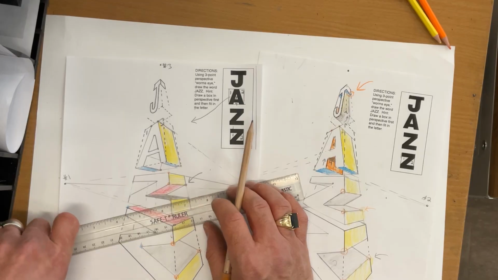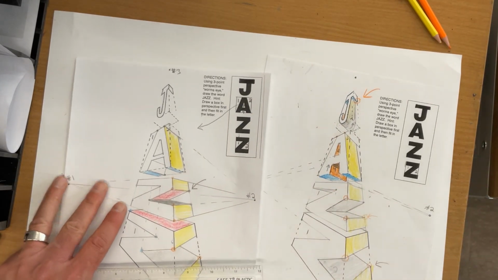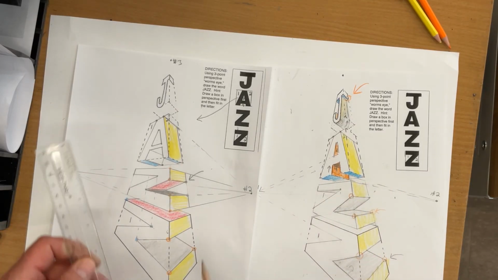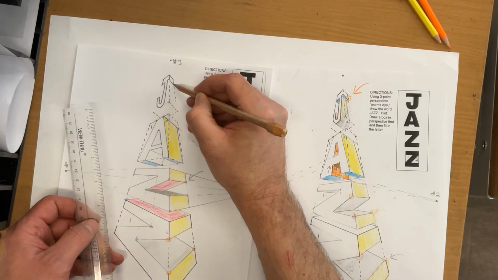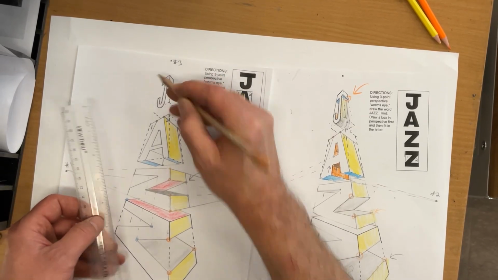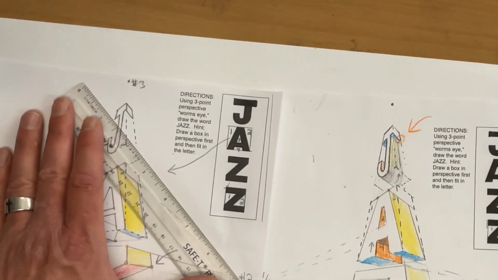And with the J, we need to just follow the direction and curve it around, okay? So what we're going to do here is take our ruler, line it up. Let me zoom in just a little bit so we can see here.